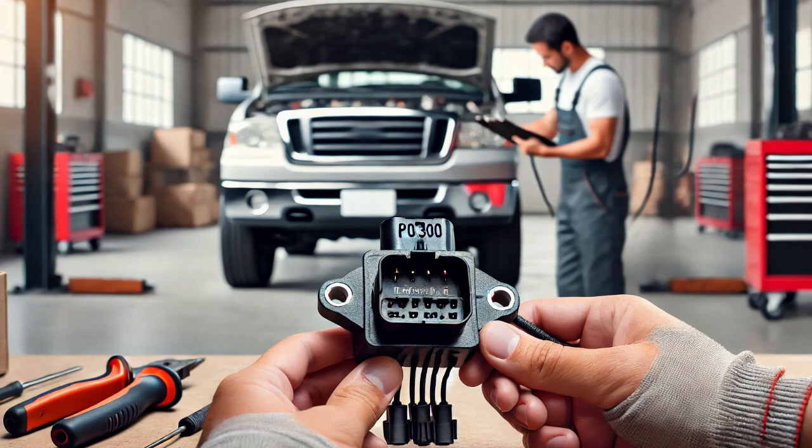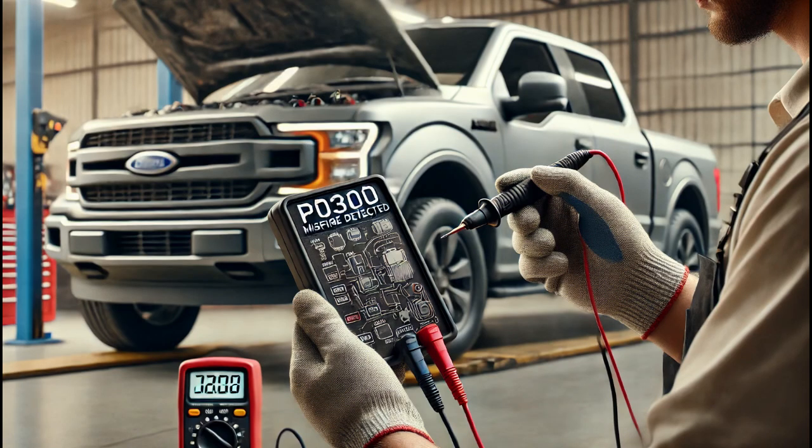To rule out any wiring or power supply issues, I used a multimeter to test for power and ground at the ignition coil. Both were present, which meant the ignition coil was receiving the necessary signals to function.